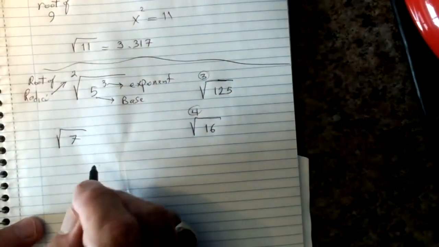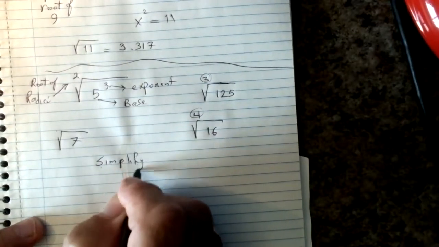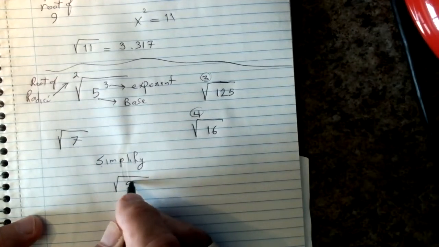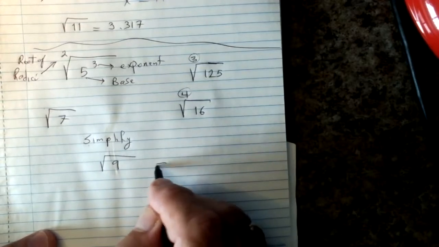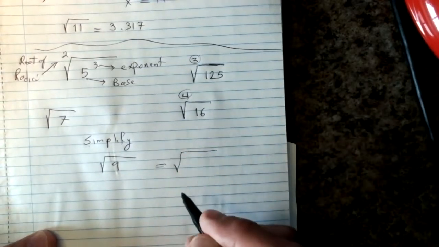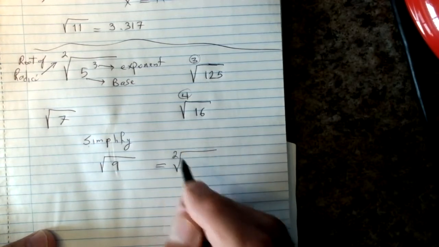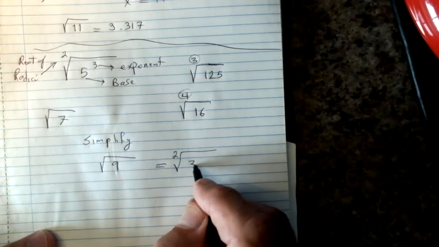So what we have is this. If you want to simplify radical 9, let's say I don't want to use my calculator. Then the root is 2, right? So you could write it if you want, but you understand if there is no number, it means the root is 2. 9 is 3 to the power of 2.